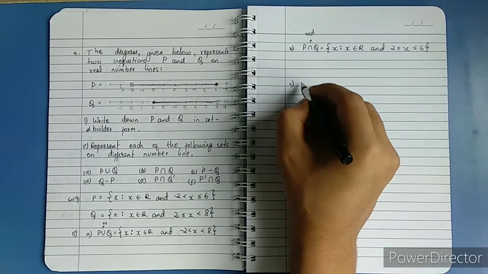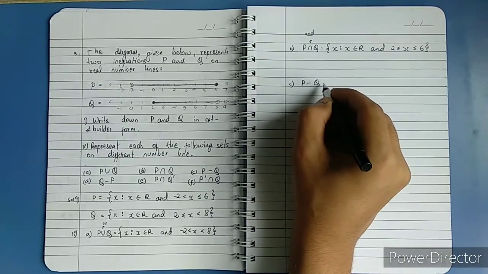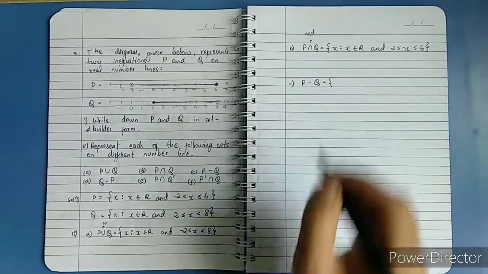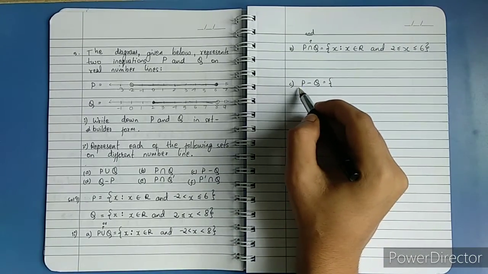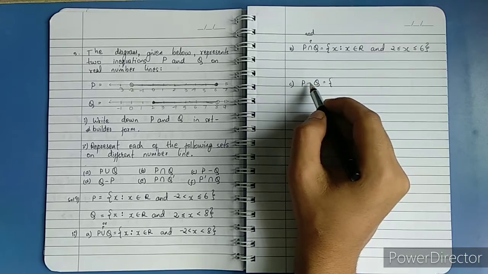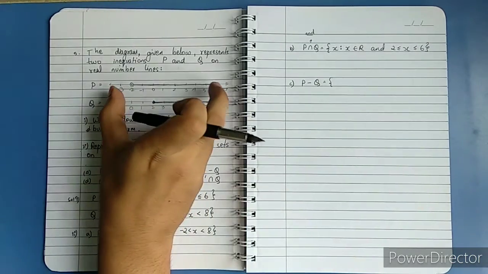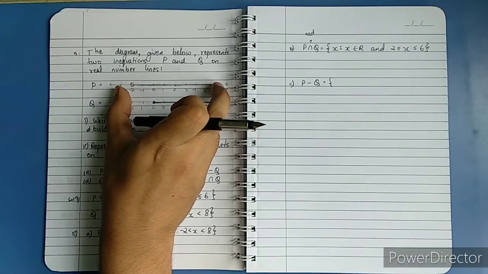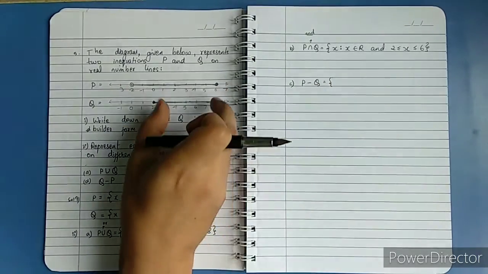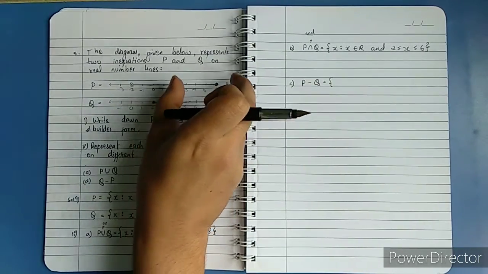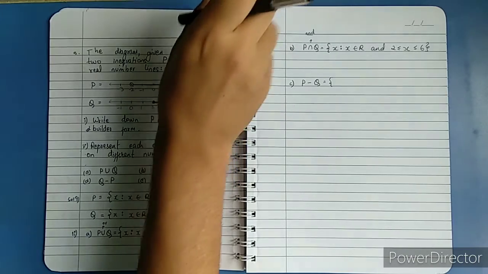Number C, P minus Q. When we subtract two sets, we are taking the main set as P and subtracting all the elements that are present in Q. So we have minus 2 to 6. What we are removing is the set Q, from 2 to 8. So this portion from 2 to 8 is being removed.